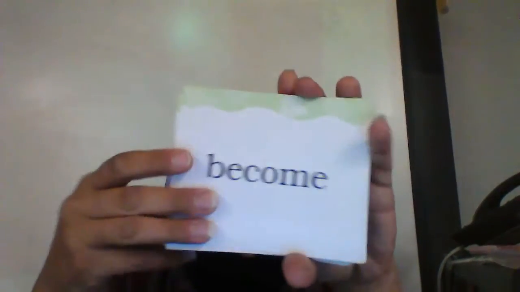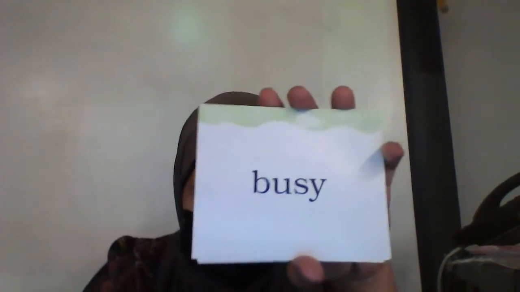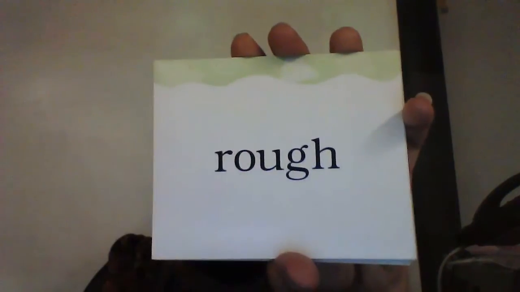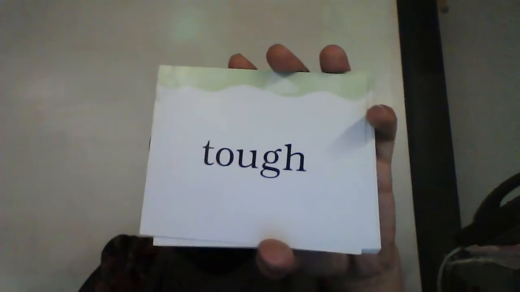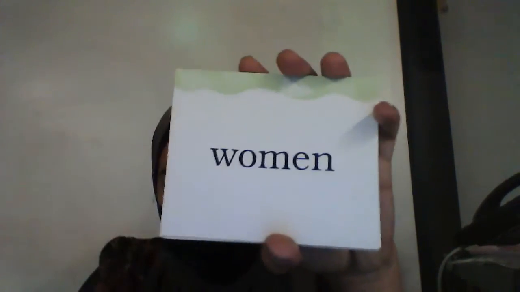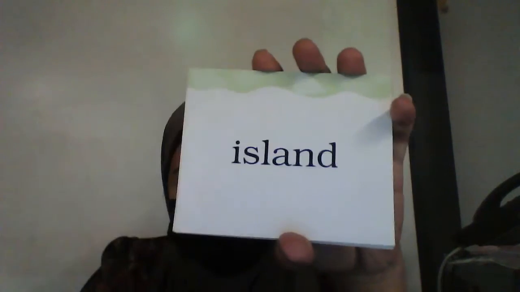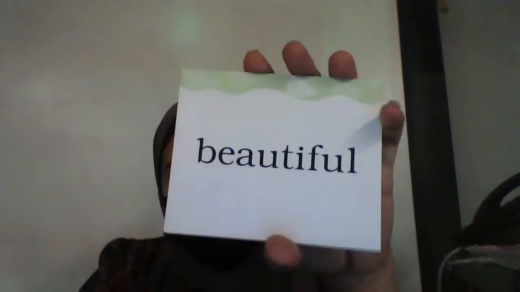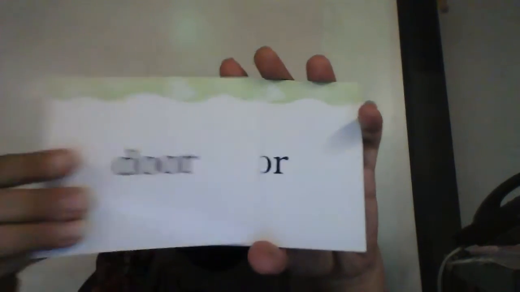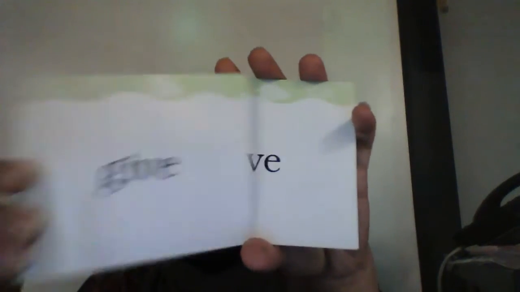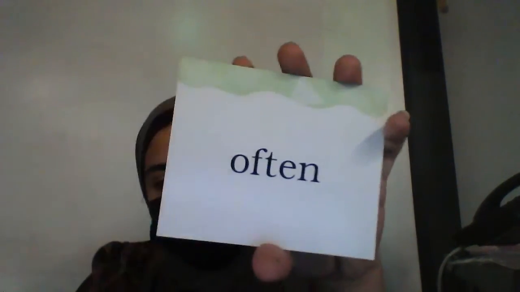Ready? We're almost done. We have one more. We have the sight word cards. All right, and go. Go, busy, measure, rapture, fruit, top, woman, cross, island, doctor, beautiful, central, climb, door, floor, give, live, move, often, pour.